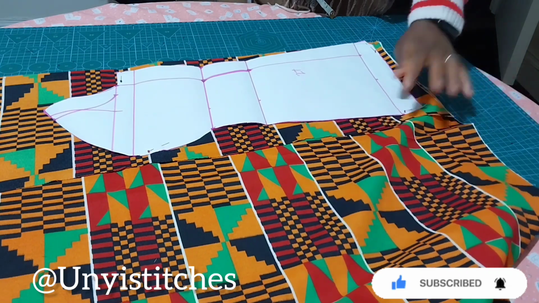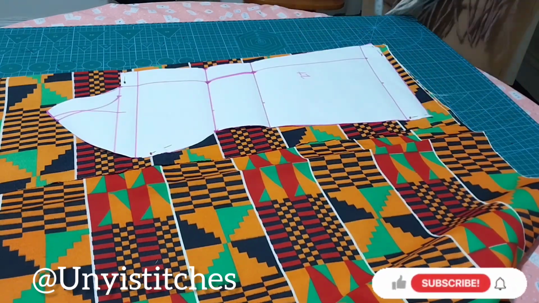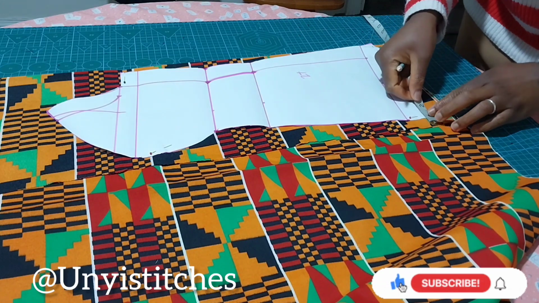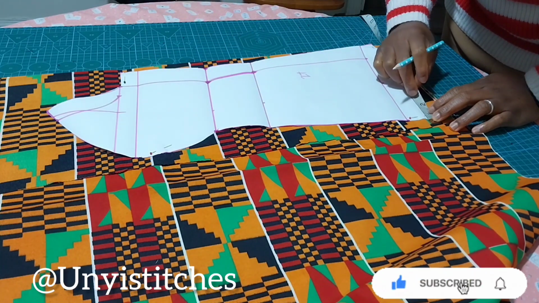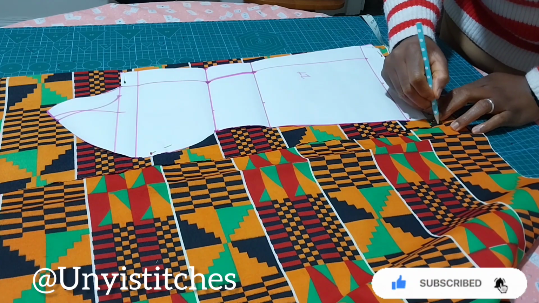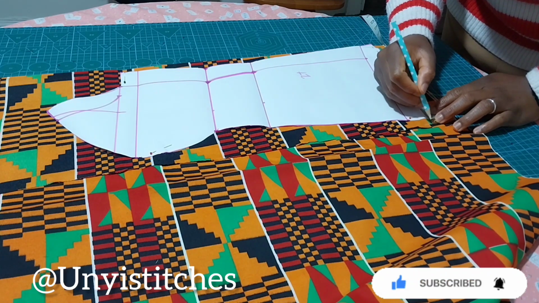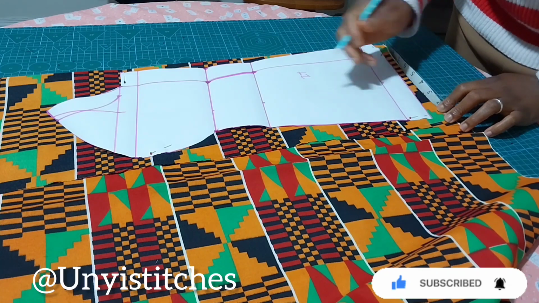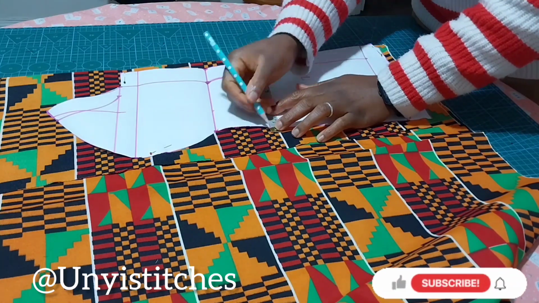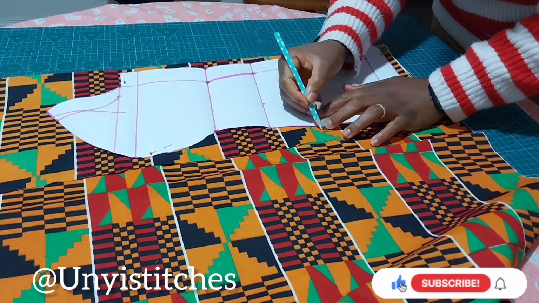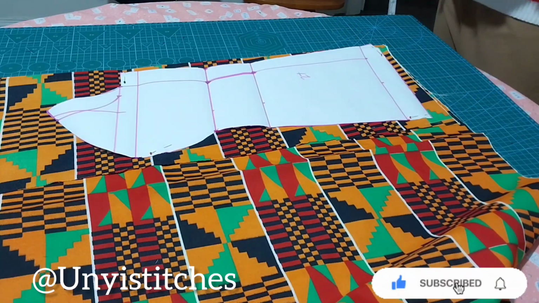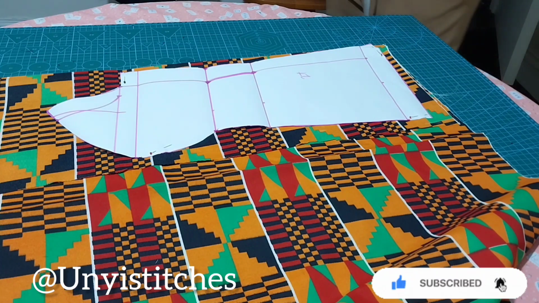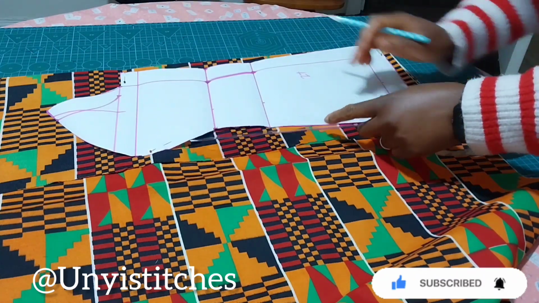So my fabric is on 4. I'm going to add my joining allowance of 1/2 of an inch or 2. You can decide to use 1/4 of an inch. It depends on what you want. Mind you, the allowance I'm adding, the joining I'm adding here is for the side that will be joined to my center front.